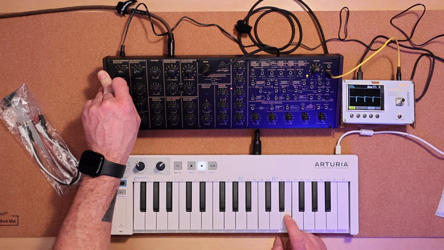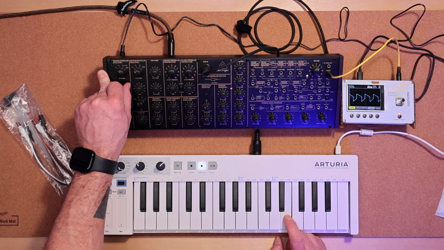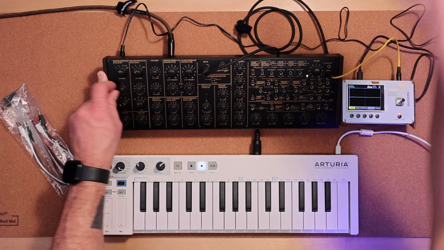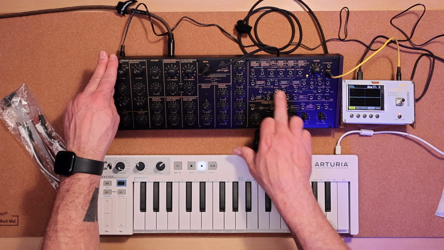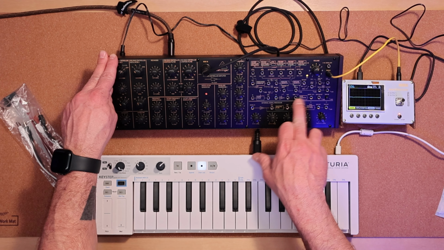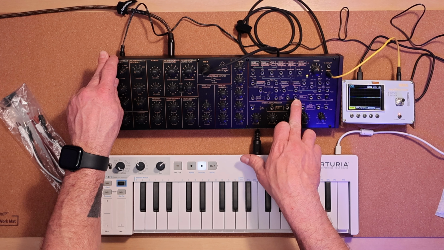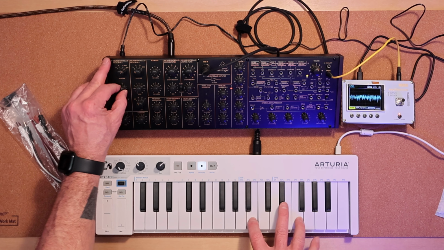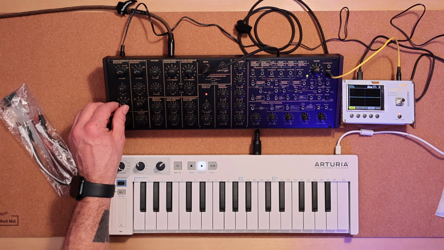It goes to 0, which is always nice to have as an option. And then we've got noise, which you can also access through the noise generator here. This is white noise. To get pink noise, you come out of the output here, but we'll get into that all later. Okay, so that is oscillator 1.